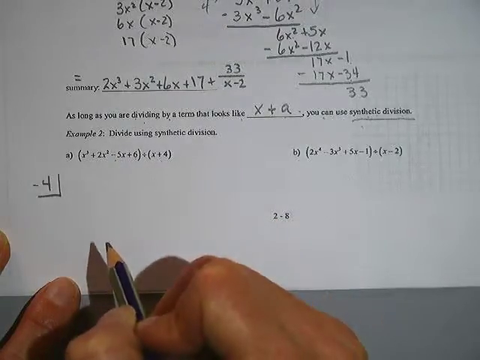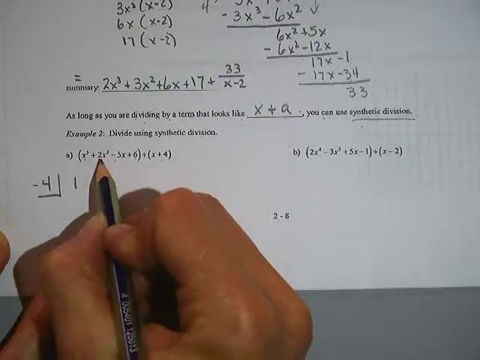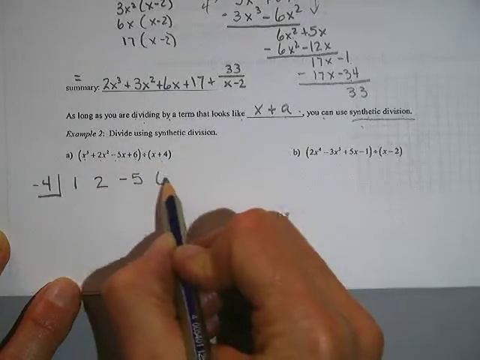Negative 4. I remember Jane taught us how to do this in like 3rd grade. Oh, good. Jane who? Your daughter.